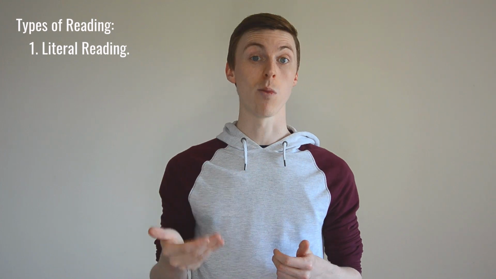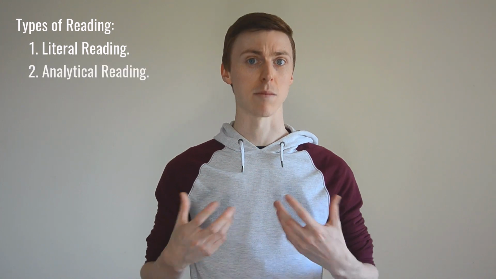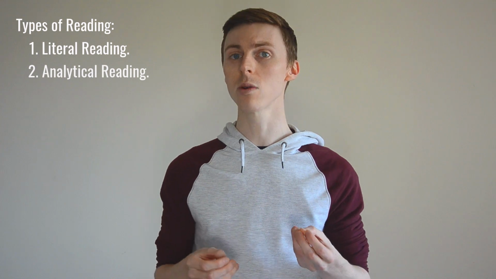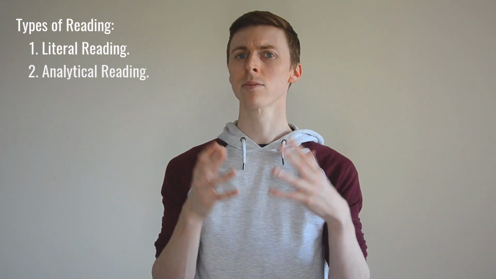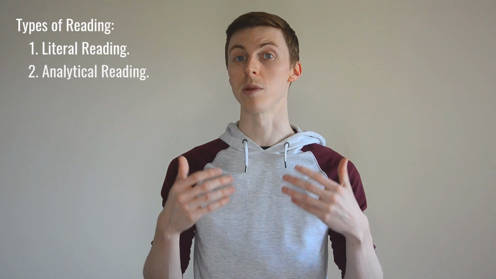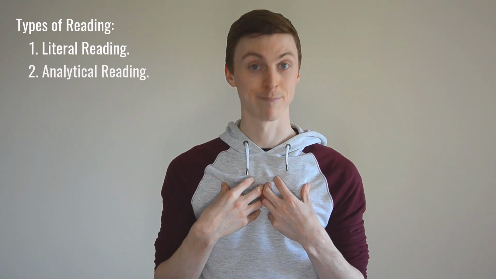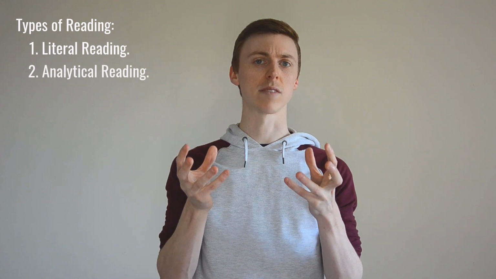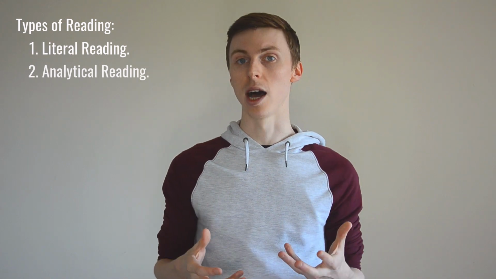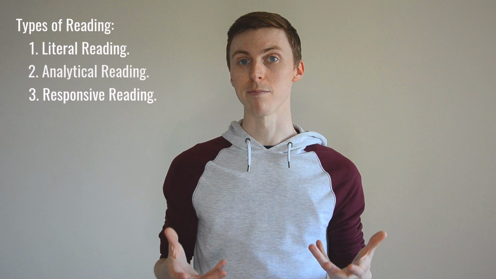Secondly, we want to then apply a more analytical reading. So we're looking there for things like metaphors, similes, different patterns of language, different elements of structure, anything that we can see in the poem that we think has been purposefully done by the poet to elicit some kind of response from us. And then thirdly, we want to bring all of that stuff together and see if we can formulate some kind of emotional response to that poem.